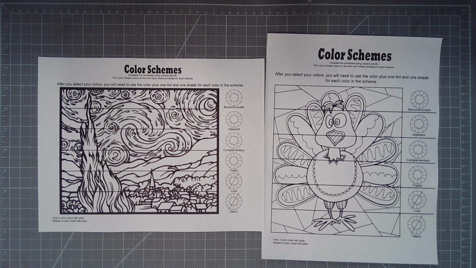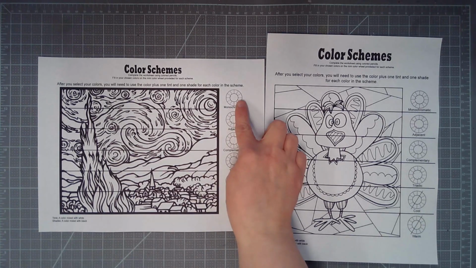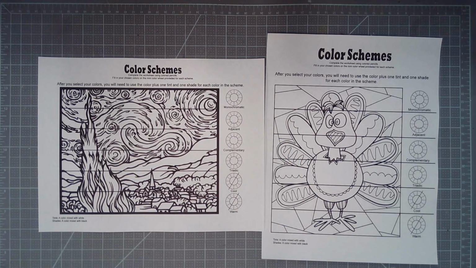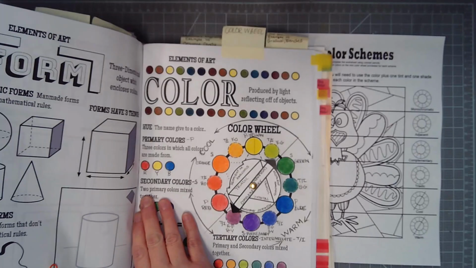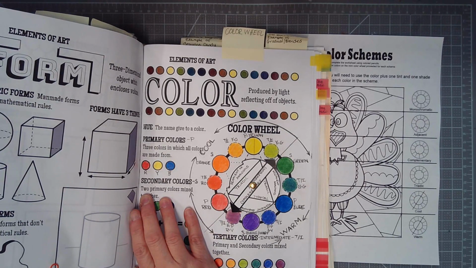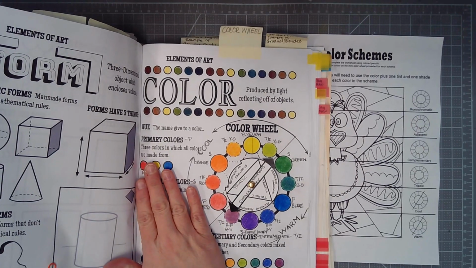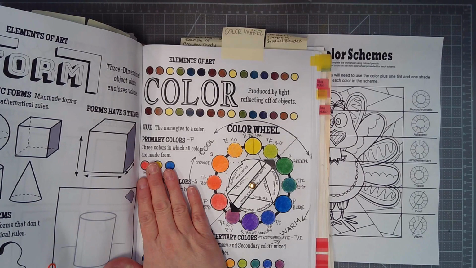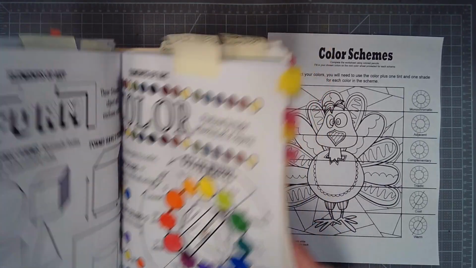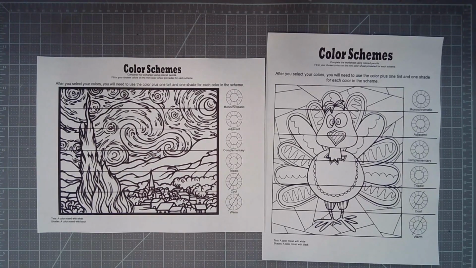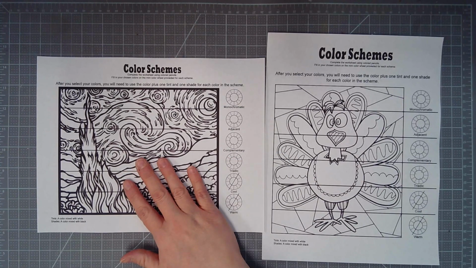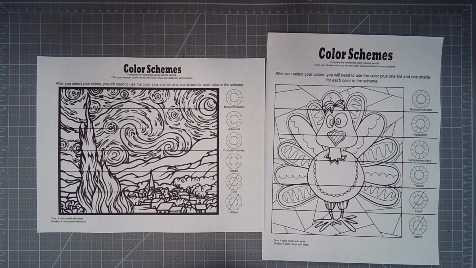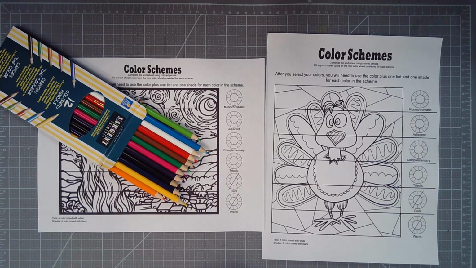Now, to help you select your color schemes, as you can see here, I have several listed on our handouts. You're going to want to have your color wheel page from your sketchbook, and you're going to want to have this open to look at as we go through this. Also for this, you're going to need one of the two handouts. It's your choice as to whether you want to use the one with Starry Night on it or the turkey. And you are, of course, going to need some colored pencils for this.